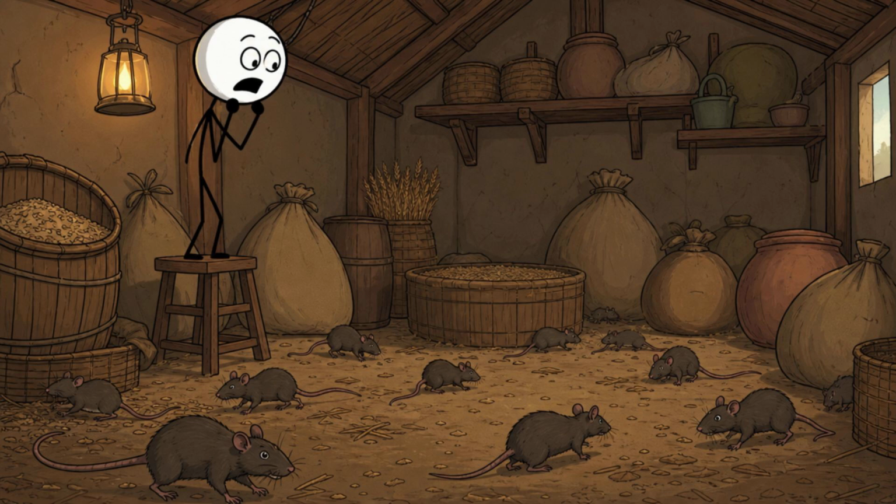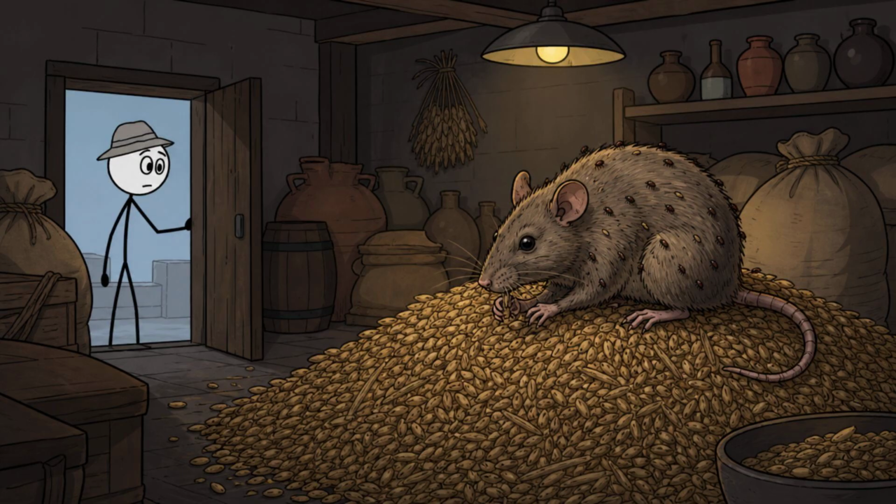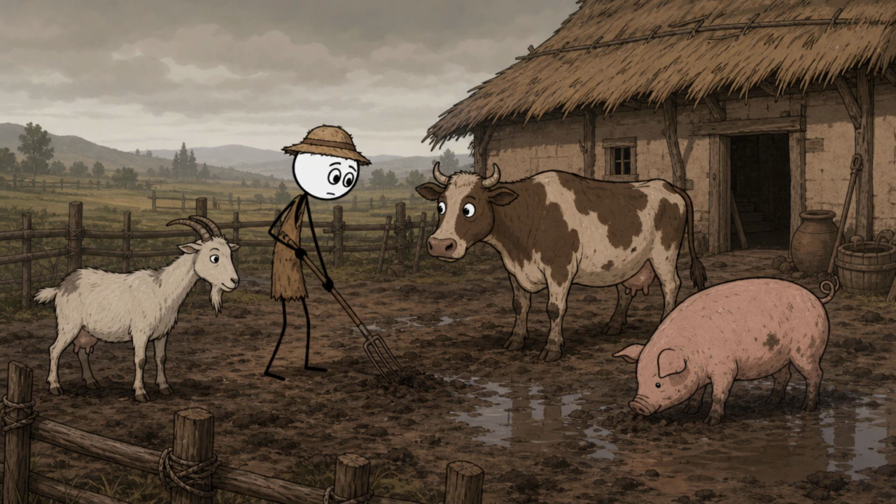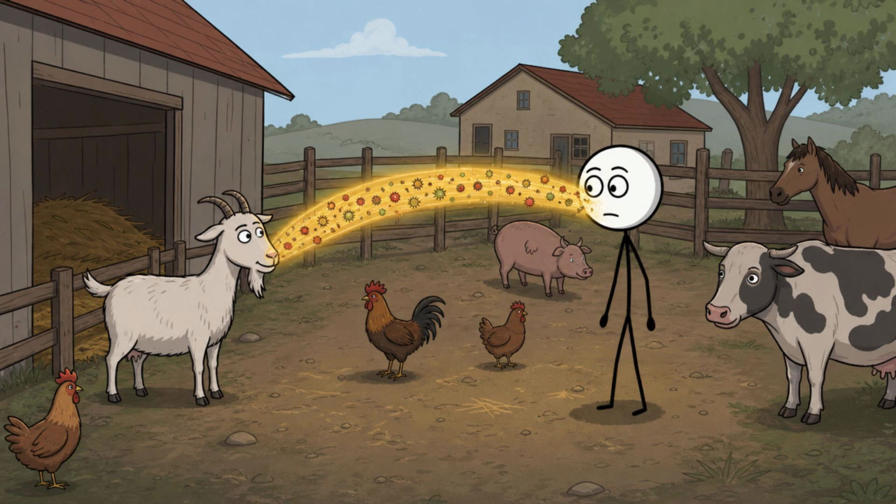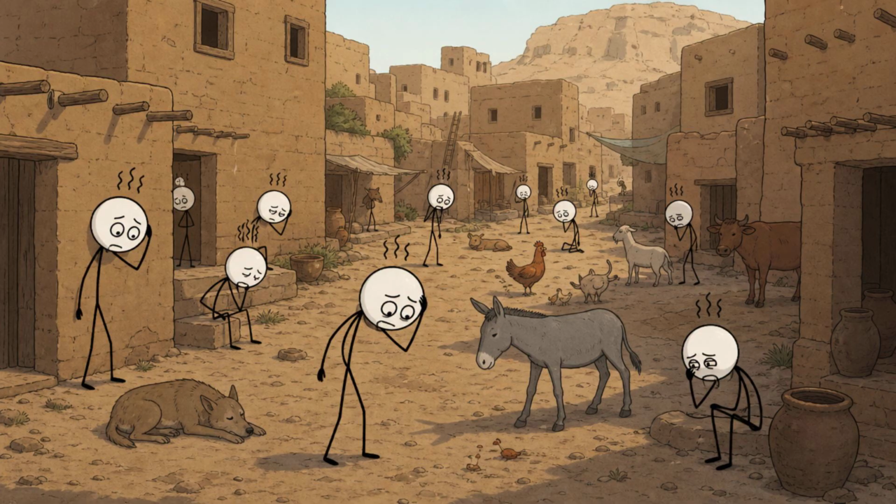Settled populations living near stored grain attracted rodents. Rodents attracted disease vectors. Living in close proximity to domesticated animals, a practice that expanded dramatically with the agricultural revolution, created the conditions for zoonotic diseases to jump to human populations. Measles, smallpox, influenza, and tuberculosis all have origins connected to animal domestication and dense settlement.